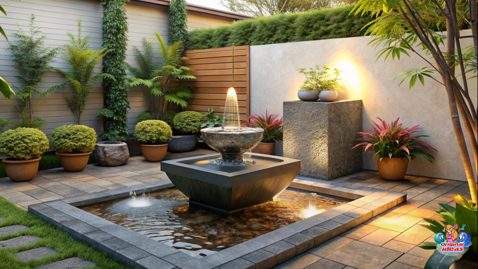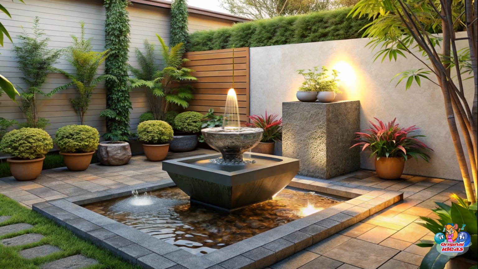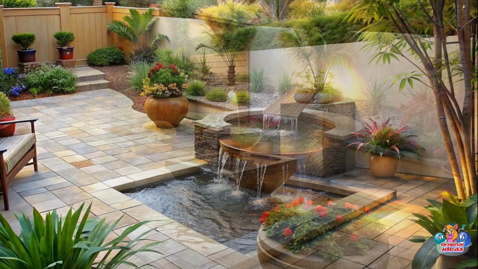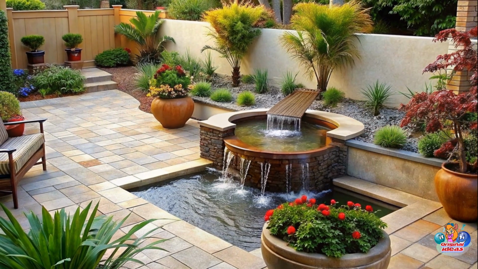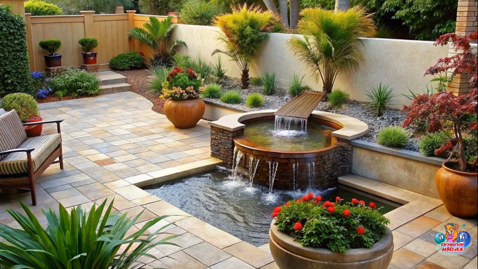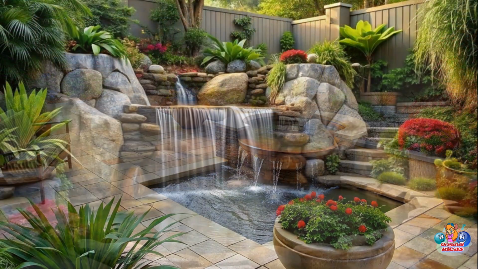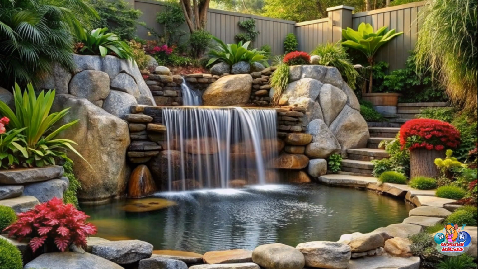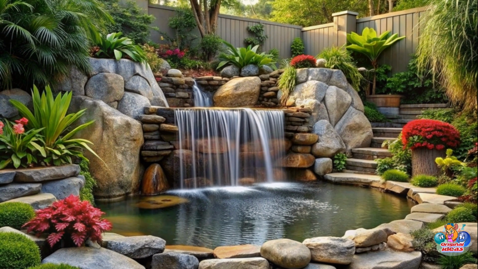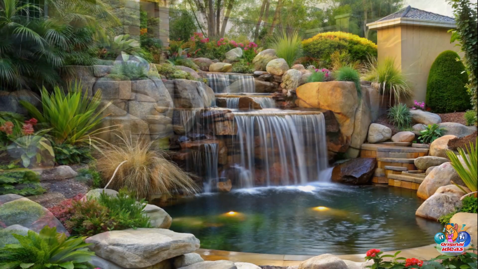Small fountain, a timeless classic. A small fountain is a versatile addition to any backyard, offering both visual appeal and soothing sounds. With a wide range of designs available, you can choose a fountain that complements your existing landscape and fits seamlessly into your outdoor oasis.